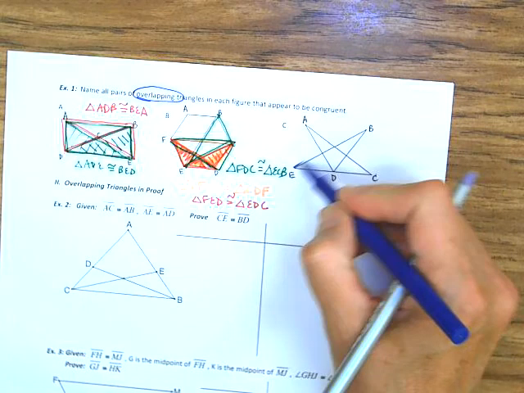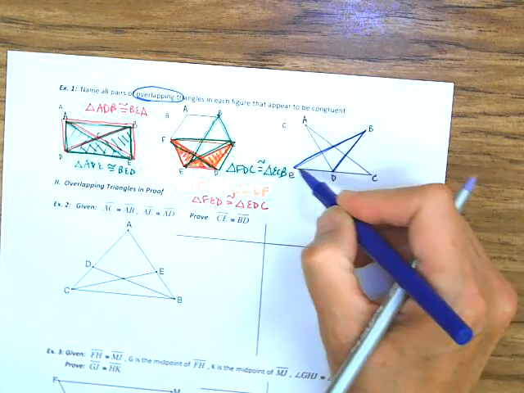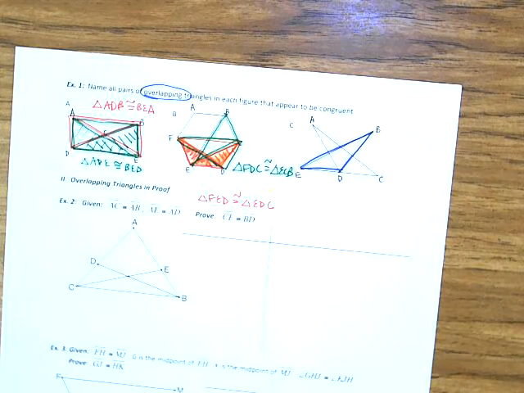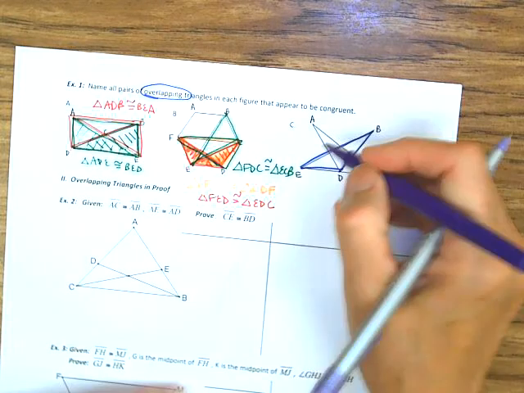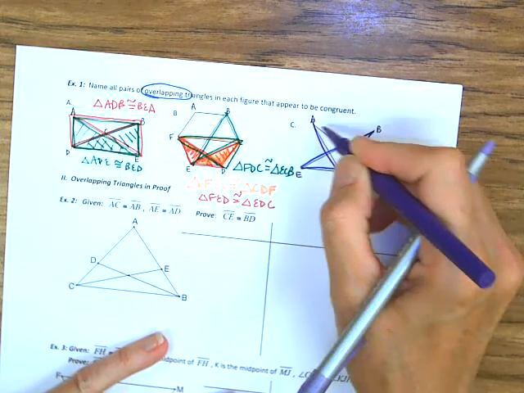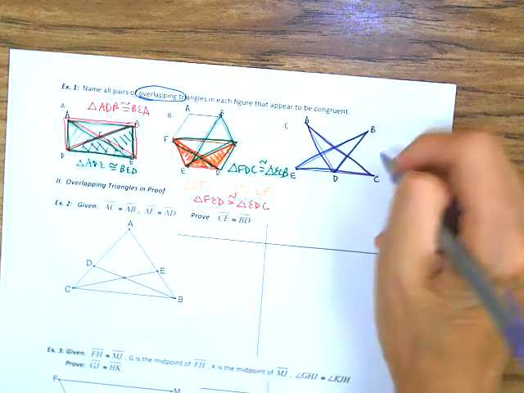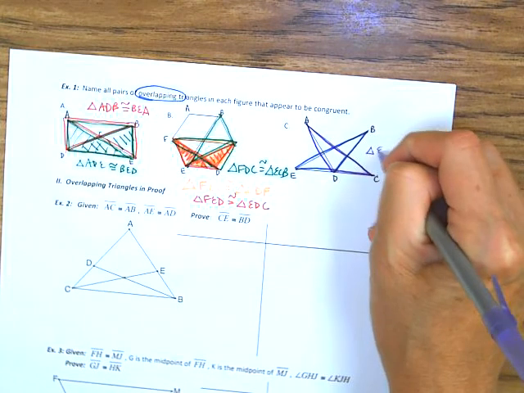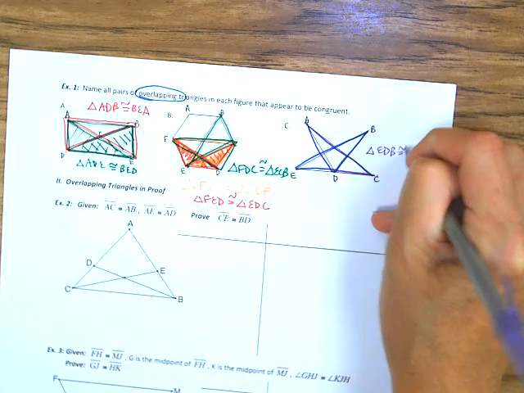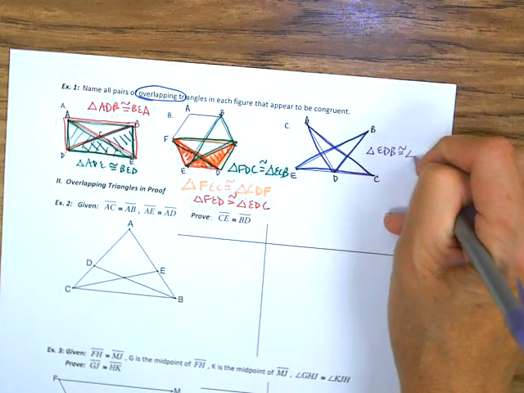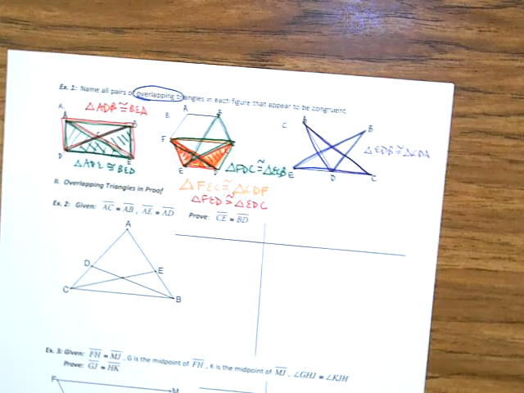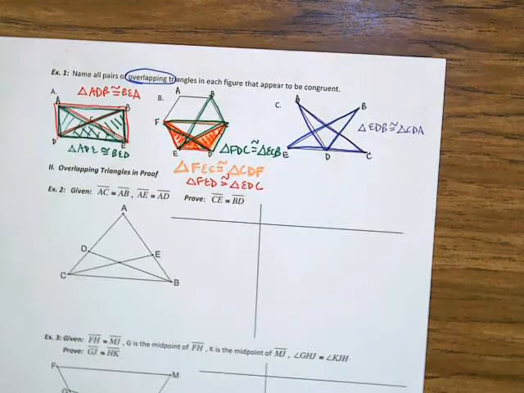So what I'm trying to get you to see here is that this blue triangle is overlapping with this purple triangle, and those look congruent. So that's a little different way to overlap. We could say triangle EDB is congruent to triangle CDA. And that's a little bit different kind of picture from what we've seen.